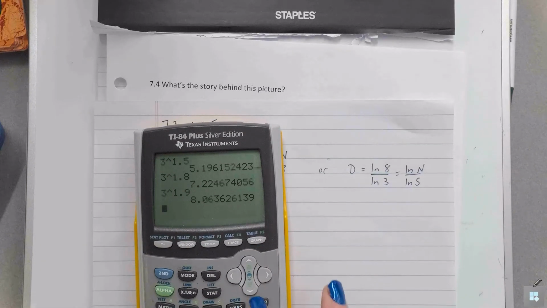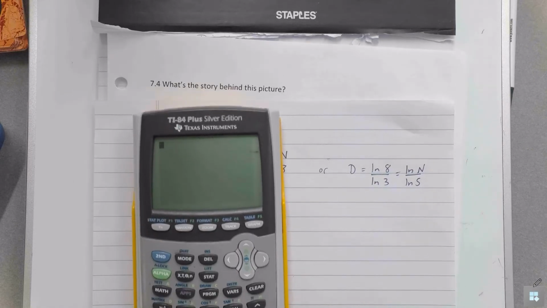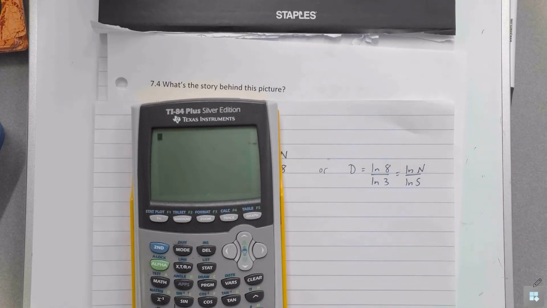I know my calculator on my phone, if I turn my phone sideways, becomes a scientific calculator, and then I could do this on there. So how do we get that? So I'm going to type natural log of the number 8, the number of copies, and divide that by the natural log of the number 3.